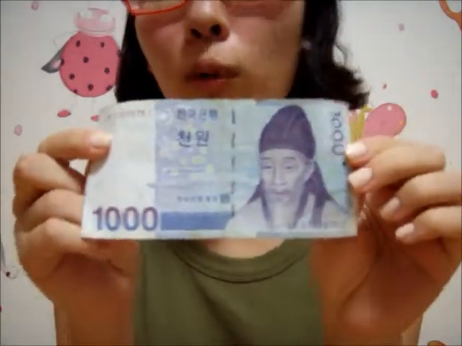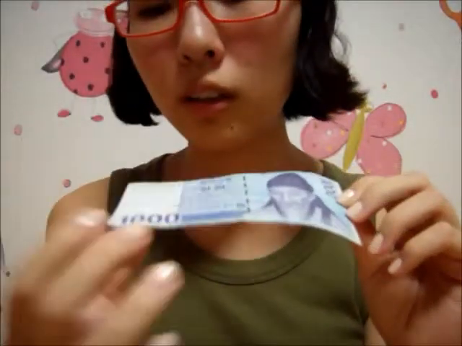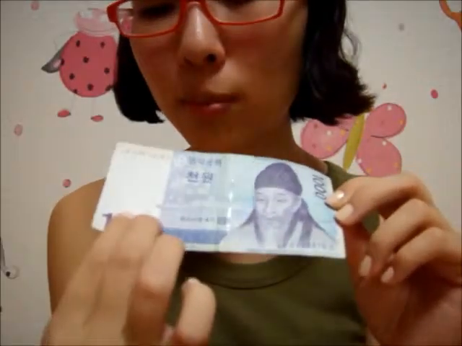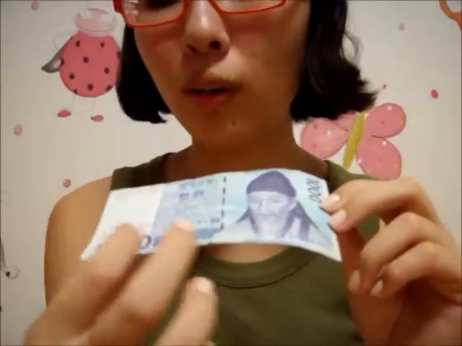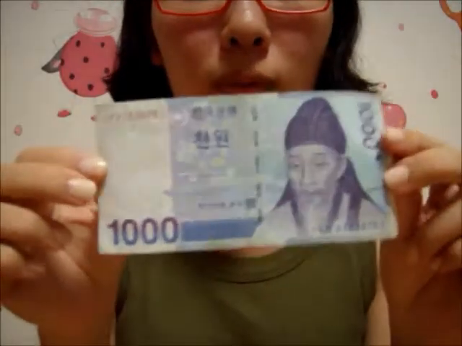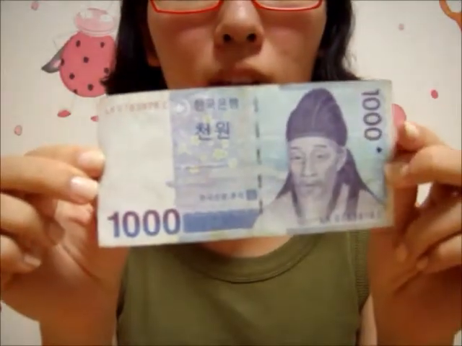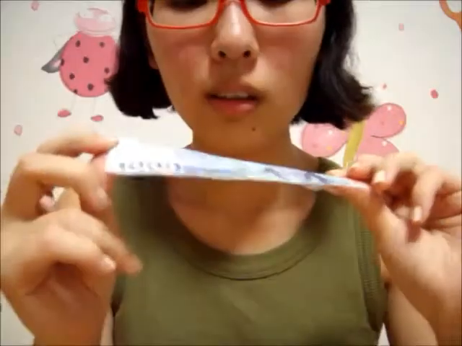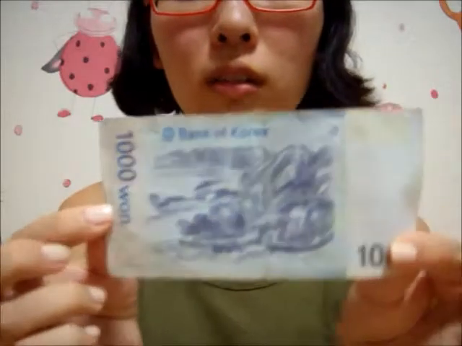This is 1,000. This is the smallest value of paper money. It's worth about $1 at this point. So you would just strike off 3 zeros: 1,000원. And it's blue. All the paper money is a different color, so it's really hard to be confused, and in the back it looks like this.